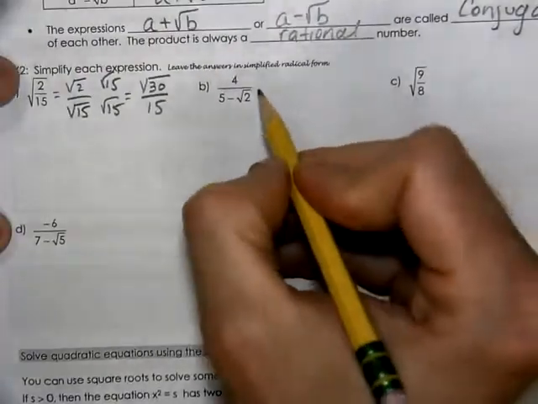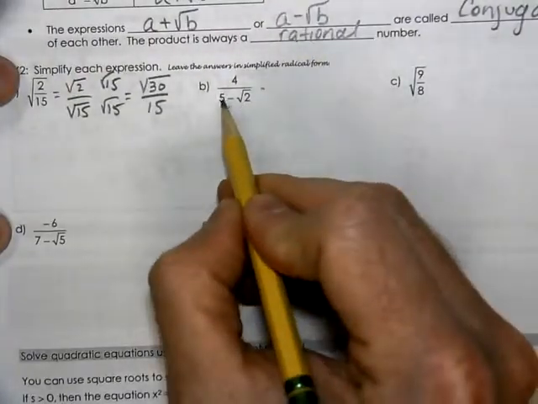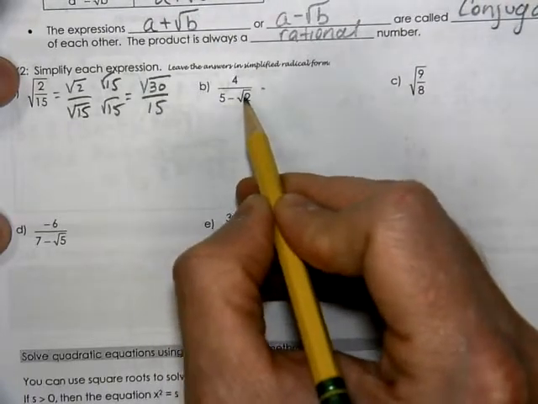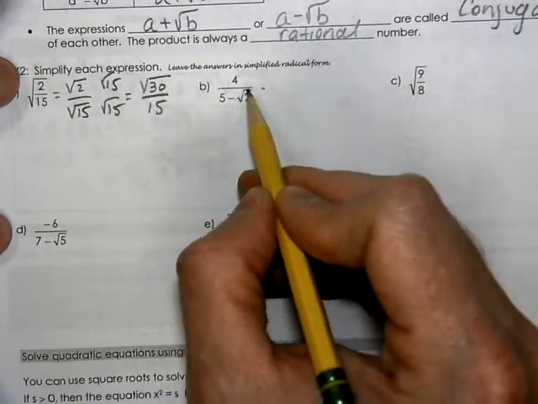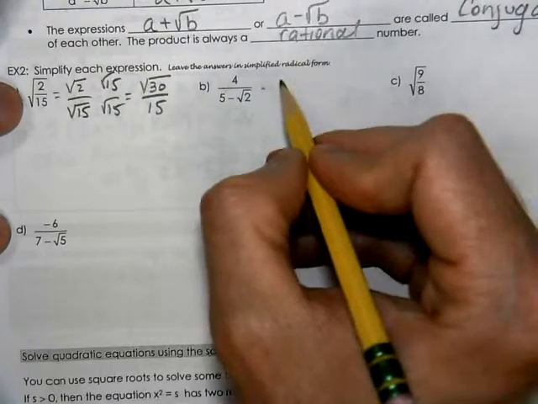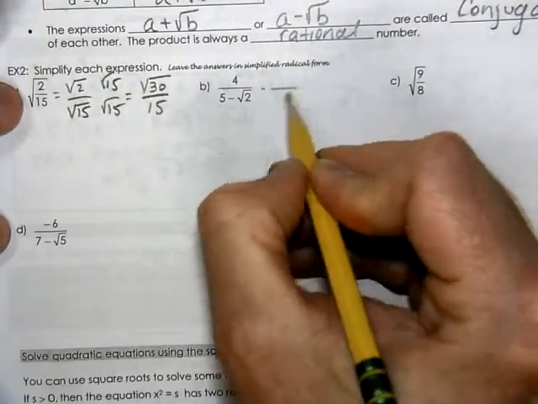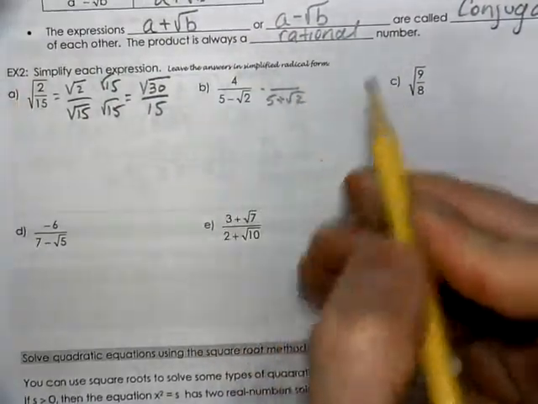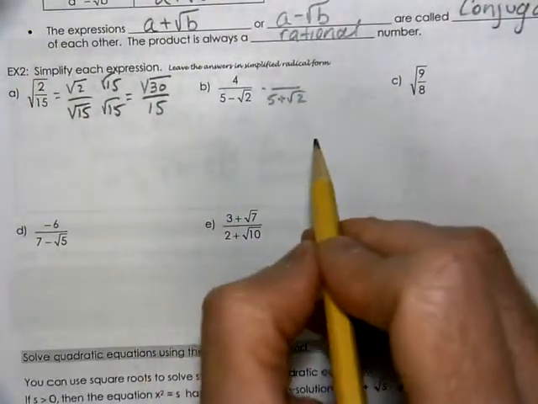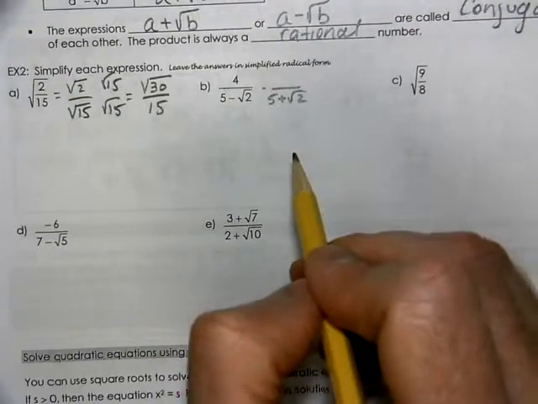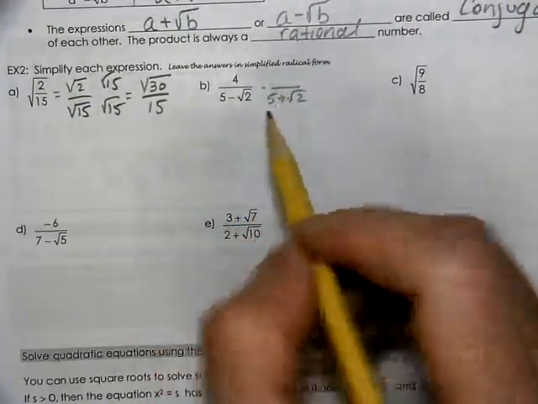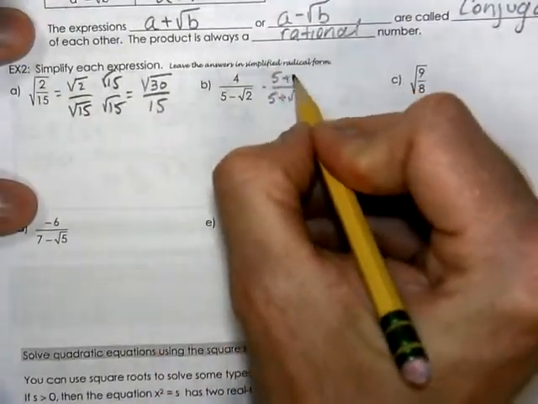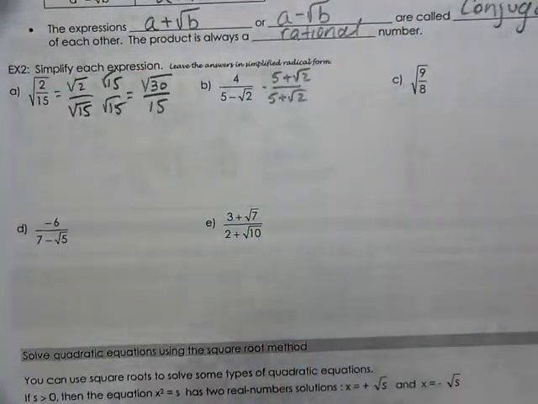With the next example, we notice that the denominator has two pieces to it. It's called a binomial. One of those has a square root in it. So we're going to multiply by what's called the conjugate. So you use the same numbers, the 5 and the 2. You put the 2 inside the square root, just like it is, but you have to switch the sign. You have to do that to the top and the bottom because you're multiplying by a value of 1.